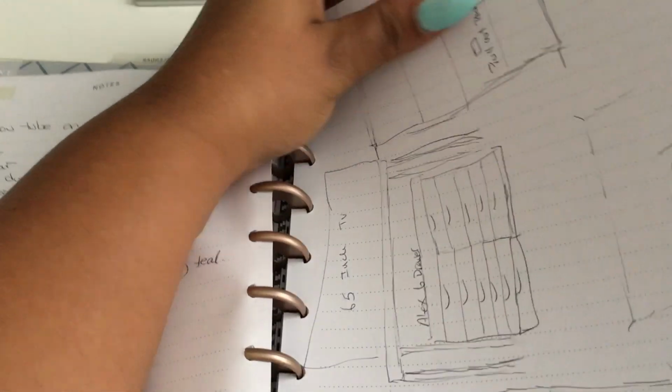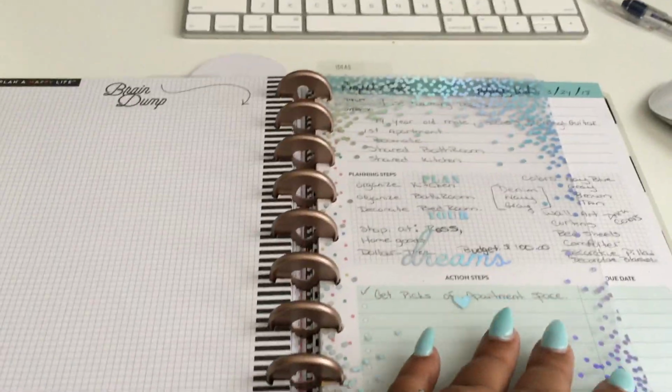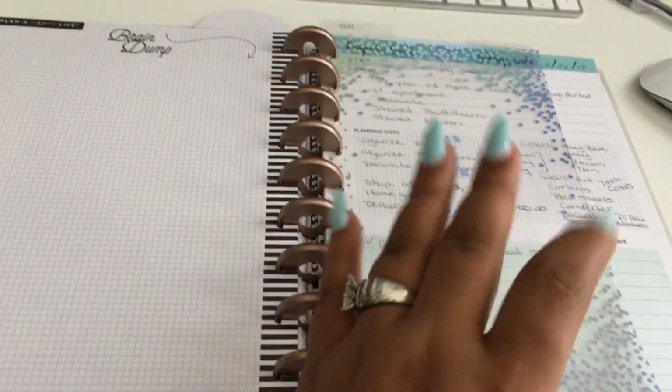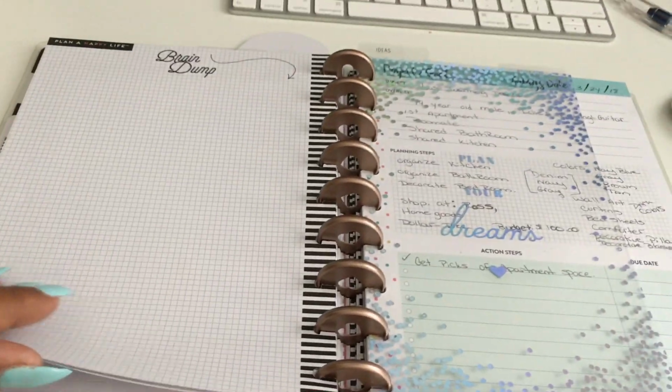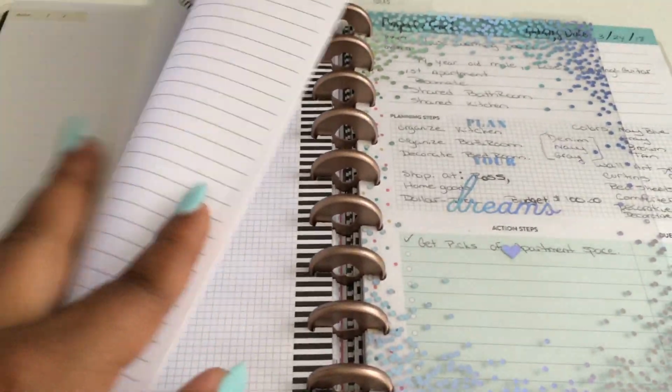And then as you can see, I got these clear dividers. I believe I got them at Hobby Lobby. So these are great to just separate into sections and stuff like that.